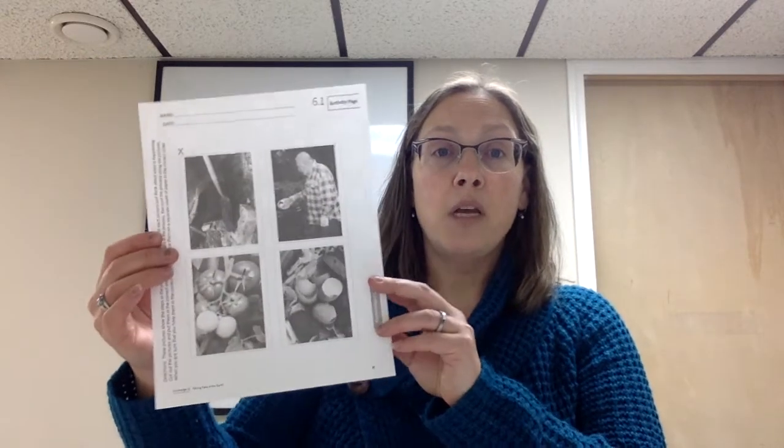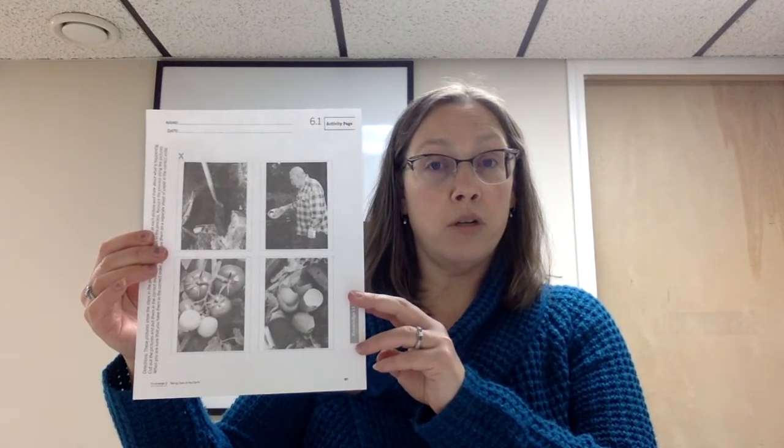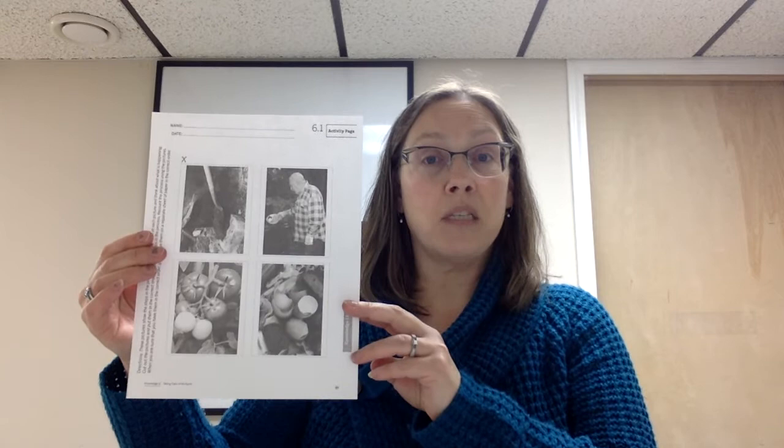Composting, you start by saving certain kinds of foods like vegetable and fruit scraps outside in a bin or pile. The food scraps eventually turn into good soil. So we have activity page 6.1 here. There are four pictures that show the process of composting.